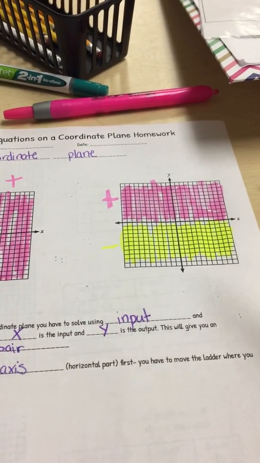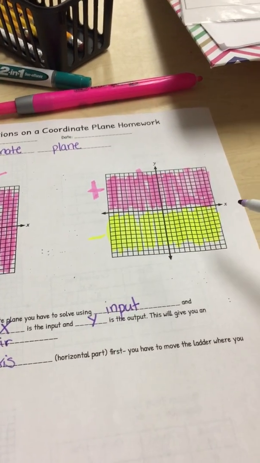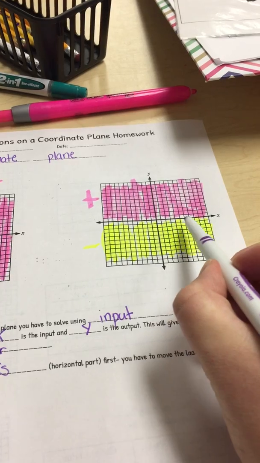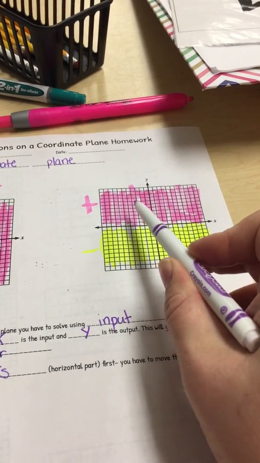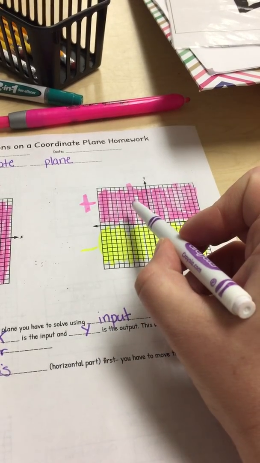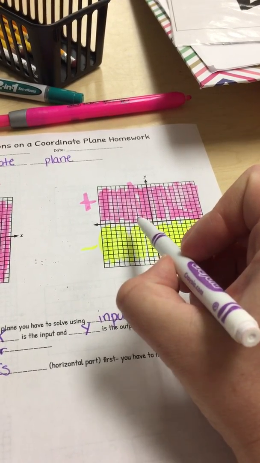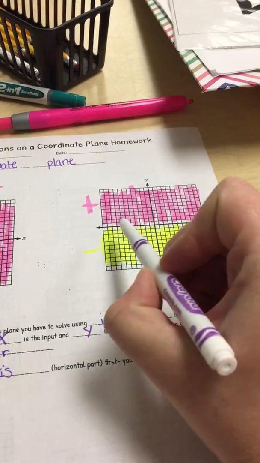And the way I remember it is if you're thinking about hanging Christmas lights or cleaning a gutter and you have to use a ladder, you always want to move your ladder to the part of the house, to the right or the left where you want it, before you climb up it. Because if you climb your ladder and you're not in the right spot, you're going to have to climb back down again. So you always move right or left before you climb up or down.